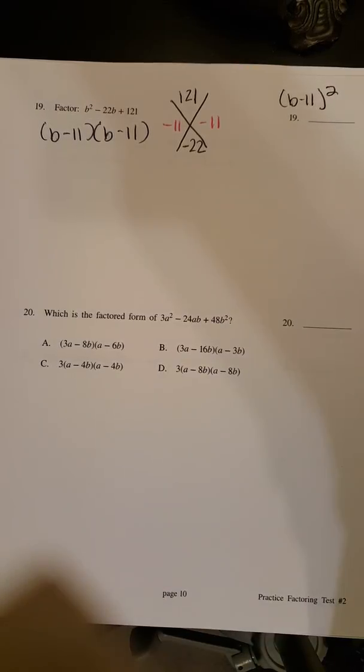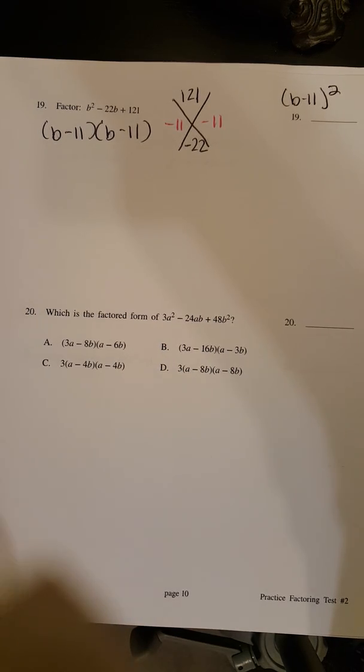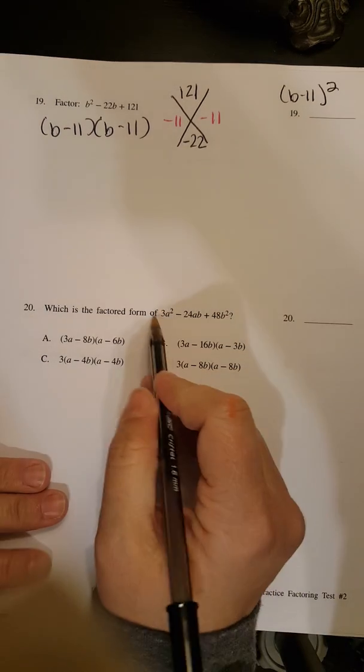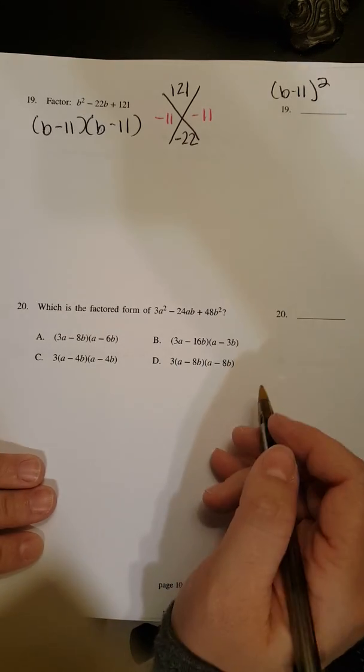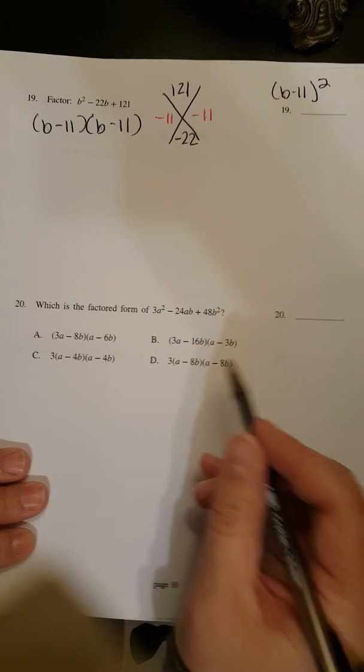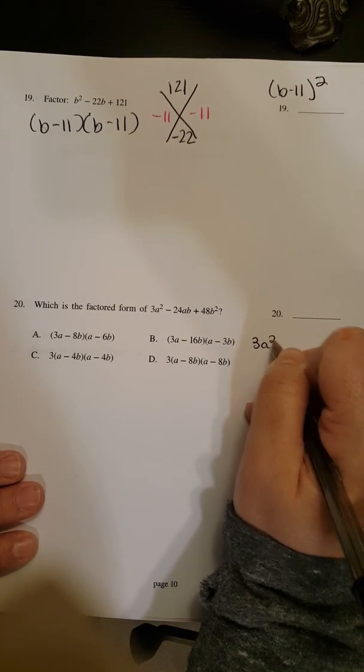All right, next problem. So again, first step, we always check for a GCF. So we have 3a squared minus 24ab plus 48b squared. I know that all three of those numbers can be divided by 3. So I'm going to write this out here.